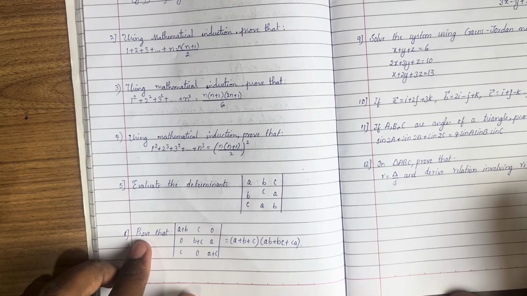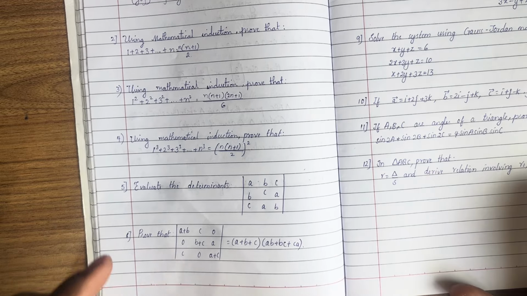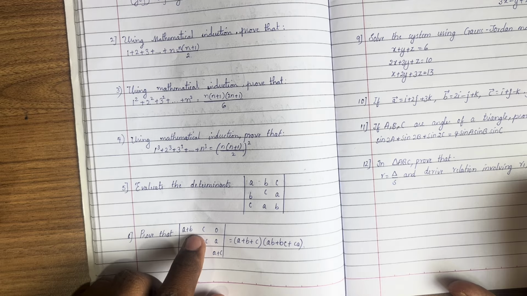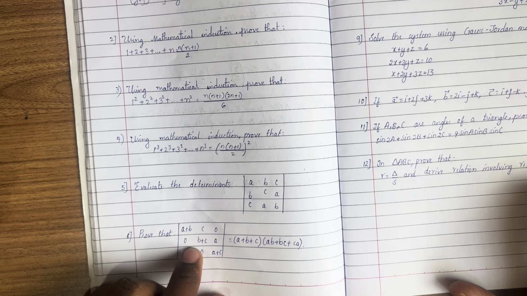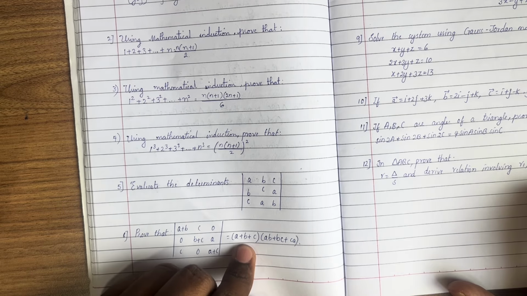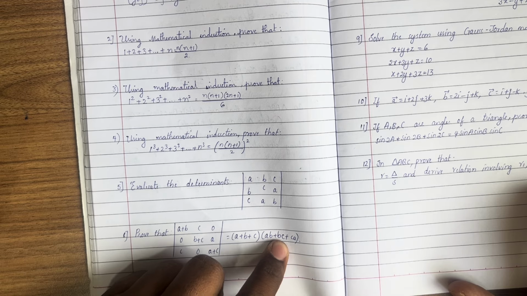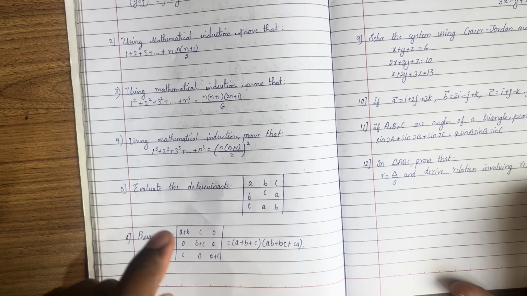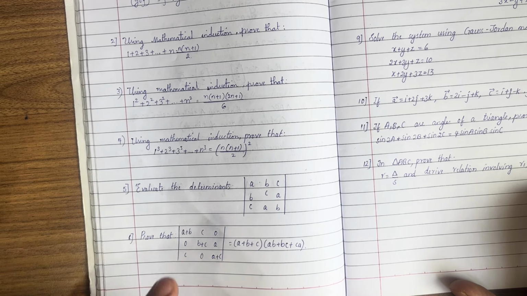And the sixth question is, prove that the matrix A plus B, C, 0 and 0, B plus C, A and C, 0, A plus C is equal to A plus B plus C into AB plus BC plus CA. You need to solve this so that you get this.